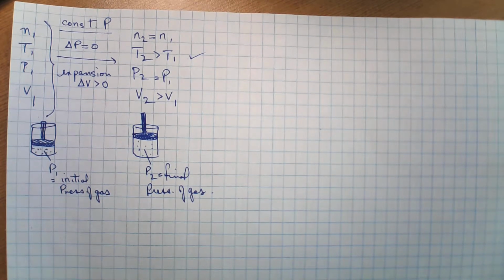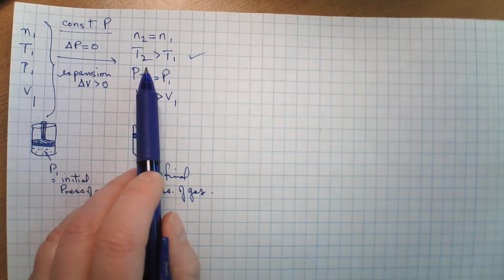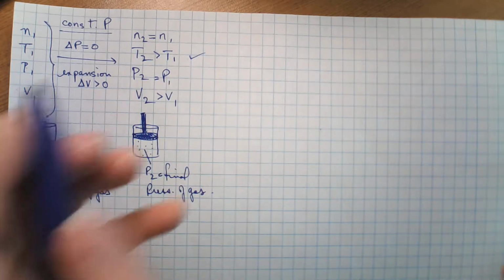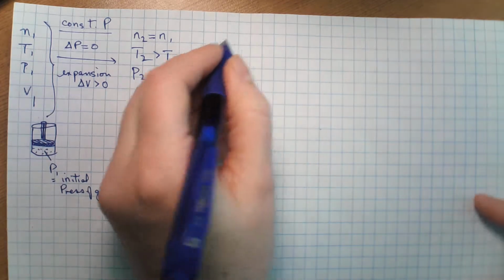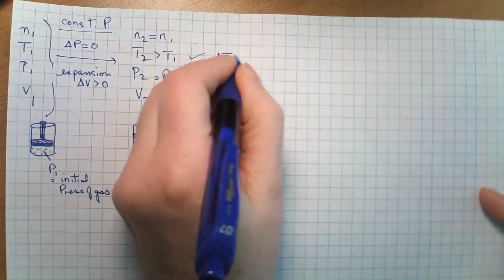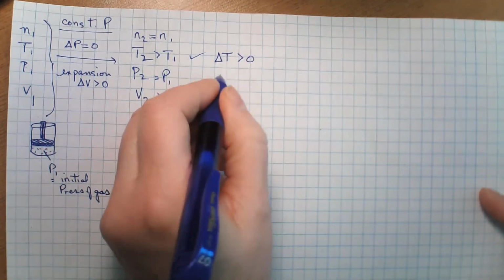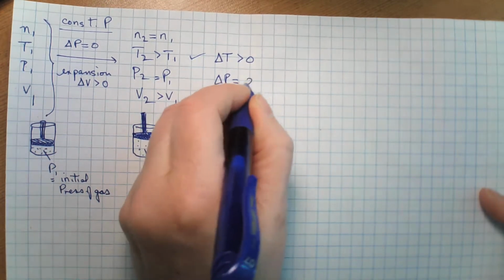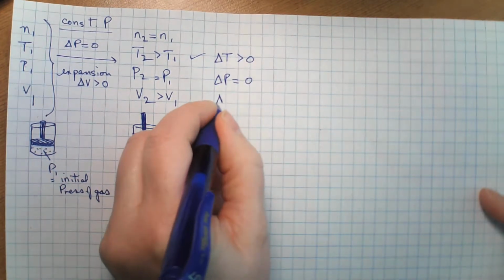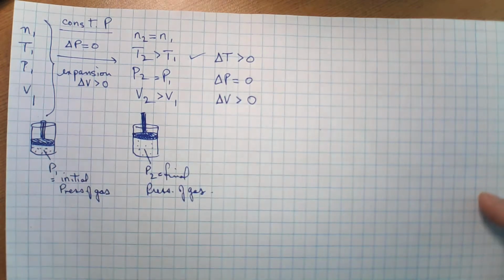It wasn't explicit in the description. Okay, so because T2 is greater than T1, then delta T is greater than 0, and delta P here is equal to 0, as we said, and delta V is greater than 0.